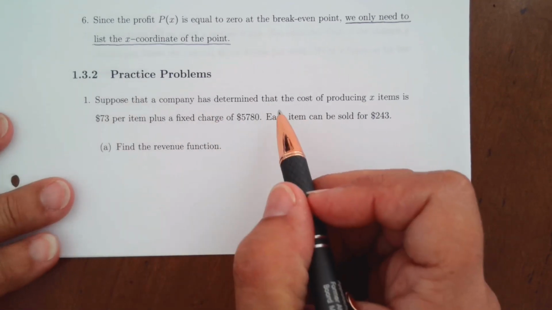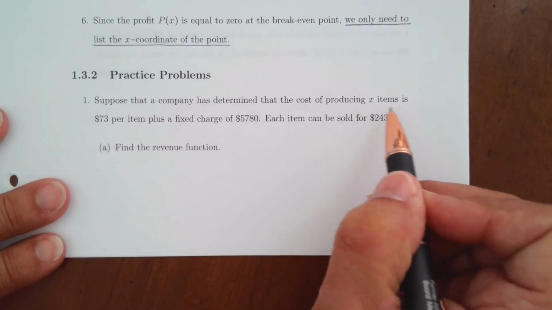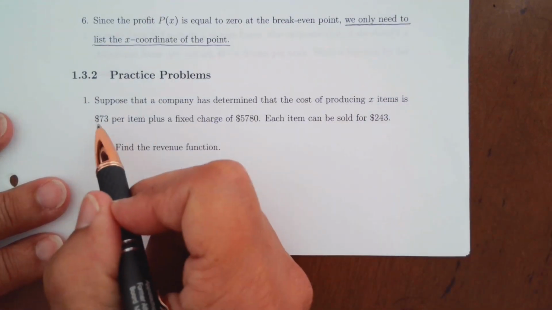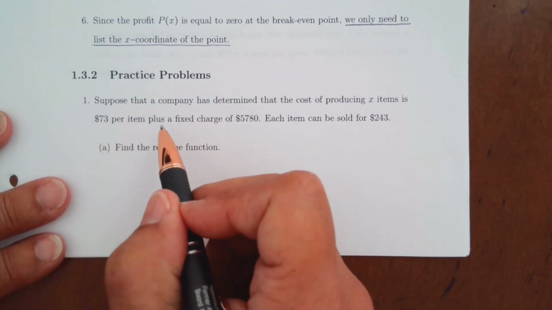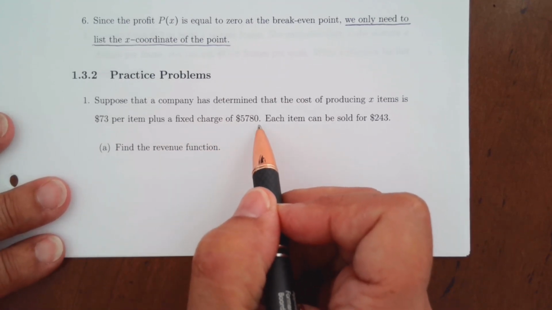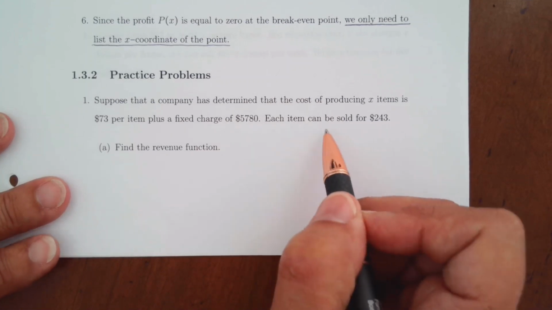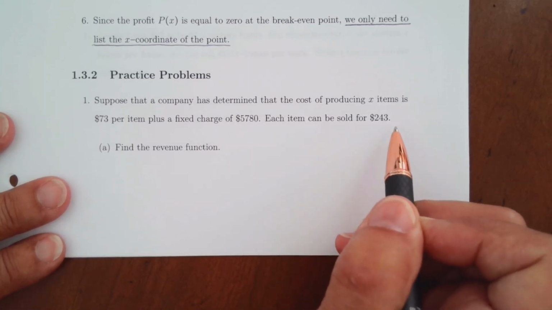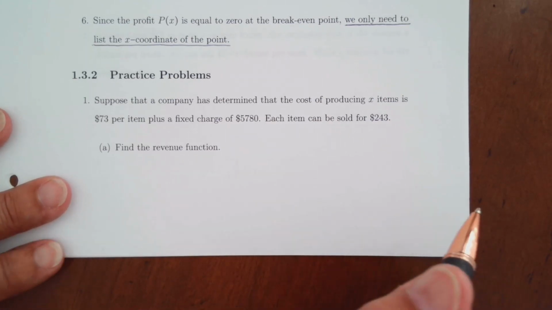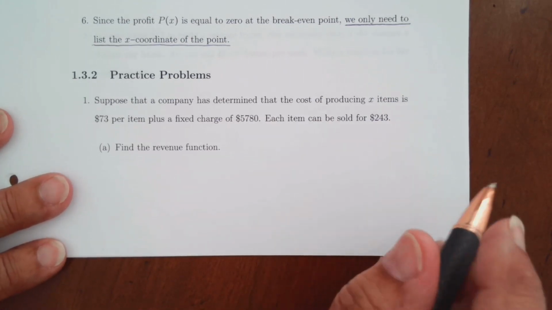Suppose that a company has determined that the cost of producing X items, so again, X is usually the number of items, is $73 per item plus a fixed charge of $5,780. Each item can be sold for $243. So the first thing we're going to do in this problem is find the revenue function.